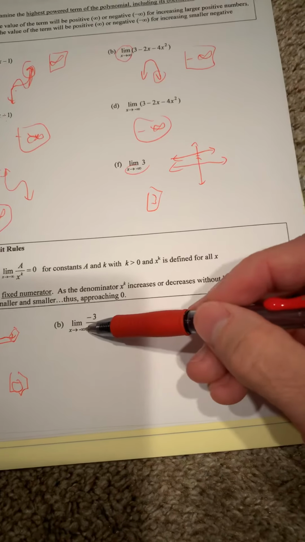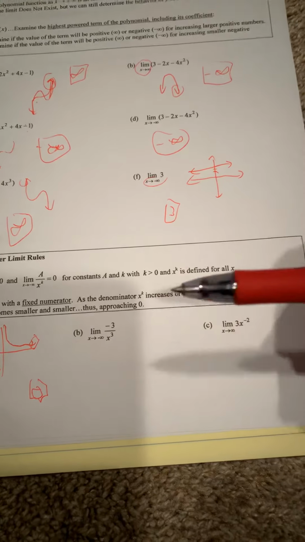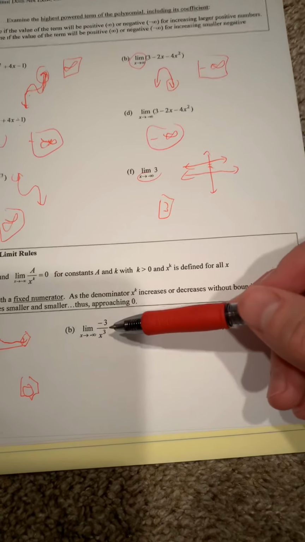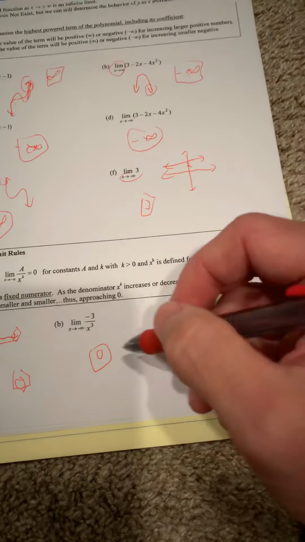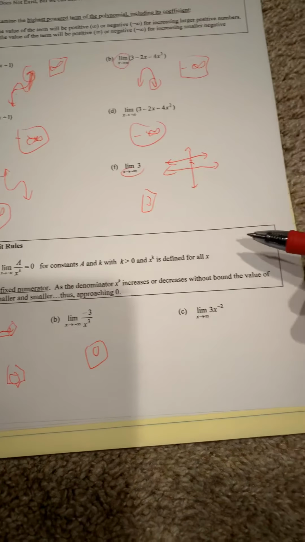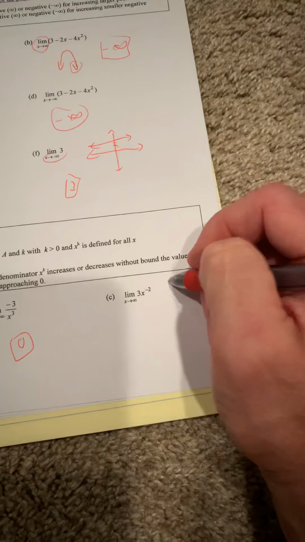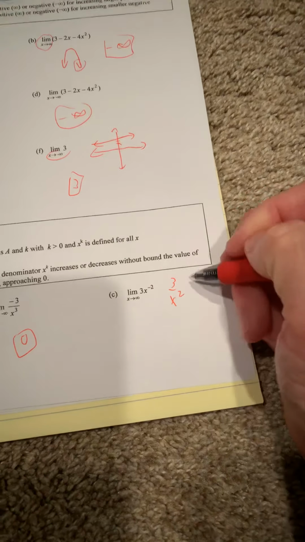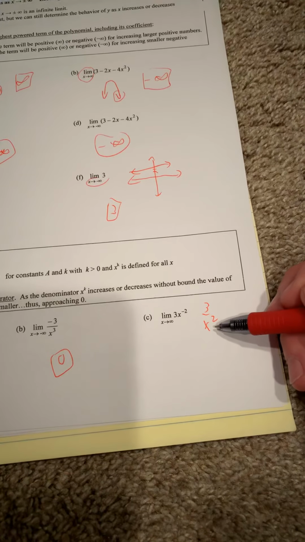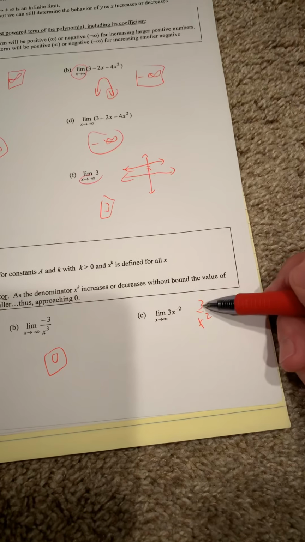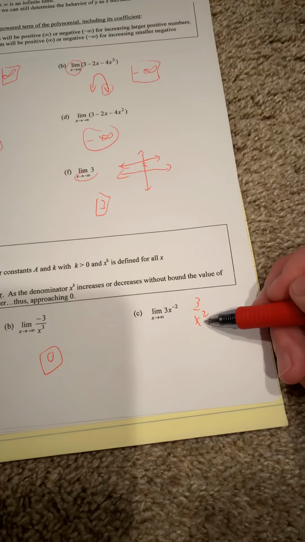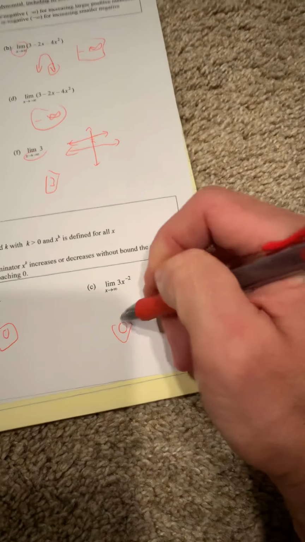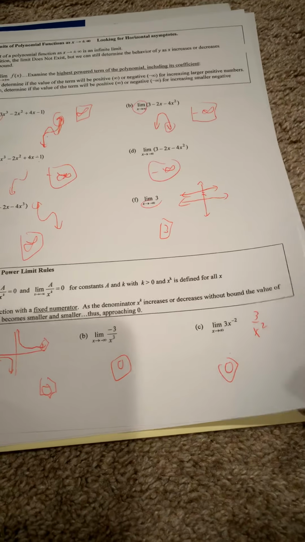So the limit as x approaches negative infinity, you need to understand that's my left tail. And if my degree on bottom is bigger, it's going to end up being 0. Once again, you could graph it, but you'll see that it gets closer and closer to the axis. And finally, just make sure you know that if you ever have a negative exponent, you can bring it down and make it positive in the denominator. So 3x to the negative second is the same as 3 over x squared. And in this case, since the degree on bottom is bigger, the limit is 0. Okay, so now what happens if you have x's on top and bottom?